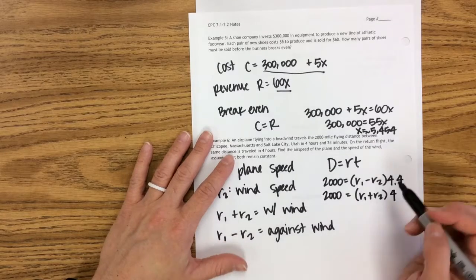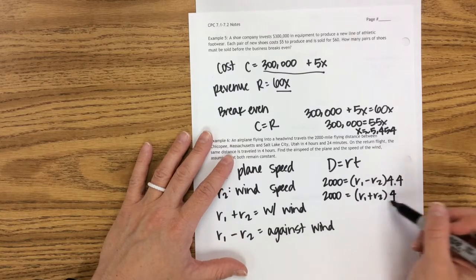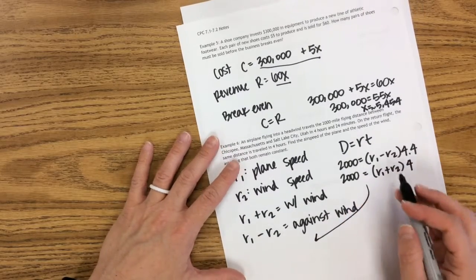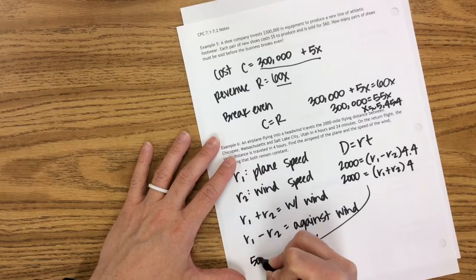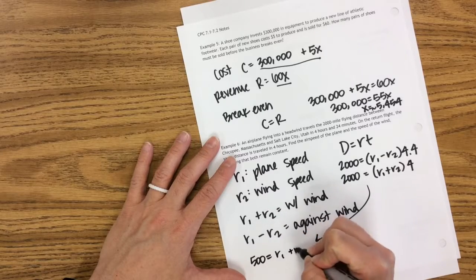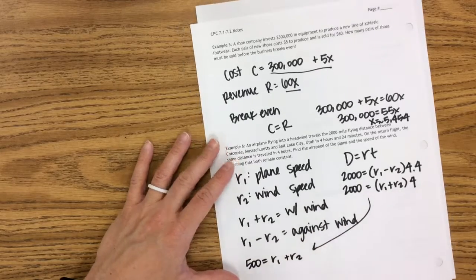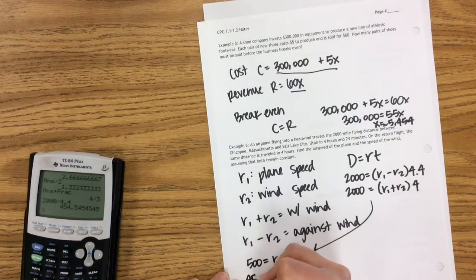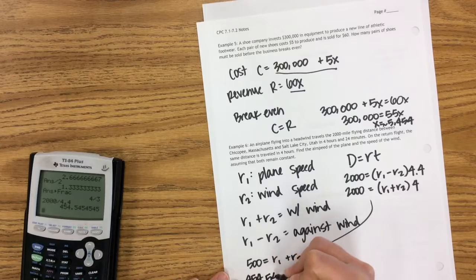What I'm going to do is simplify them both. The bottom equation, if I divide both sides by 4, can reduce to this. My top equation, if I divide both sides by 4.4, I would get 454.54.